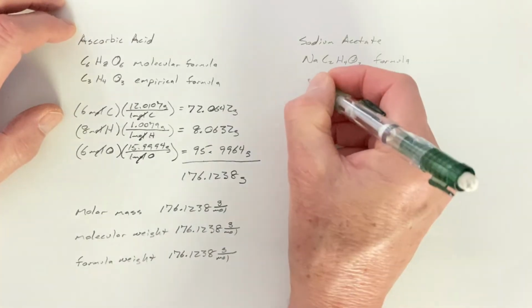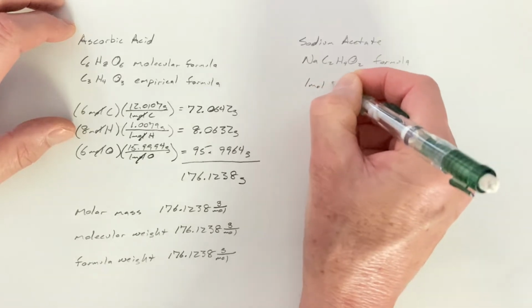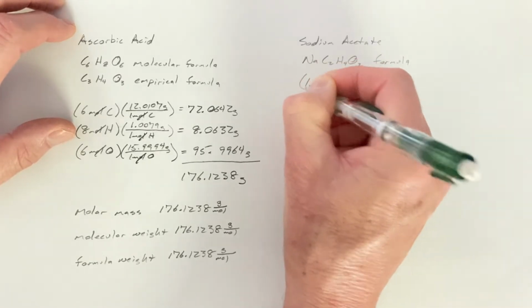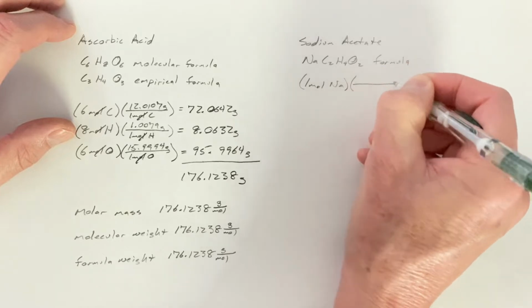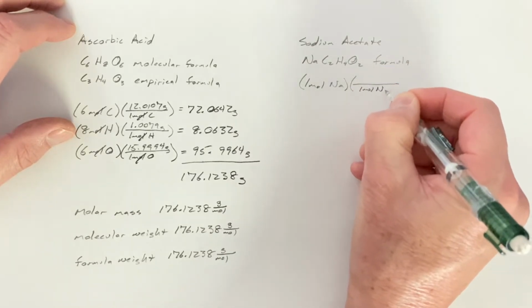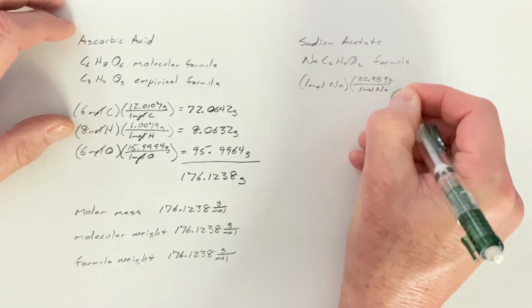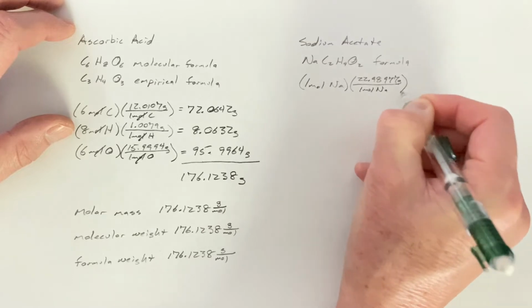We look at this and we see that in the chemical formula there is 1 mole of sodium. And if we go to the periodic table, we shall find that 1 mole of sodium has a mass of 22.98977 grams.